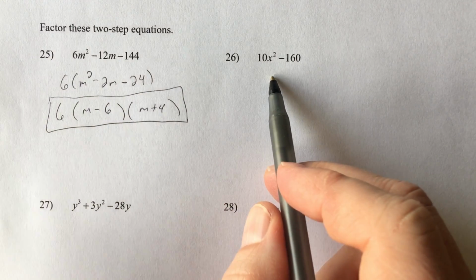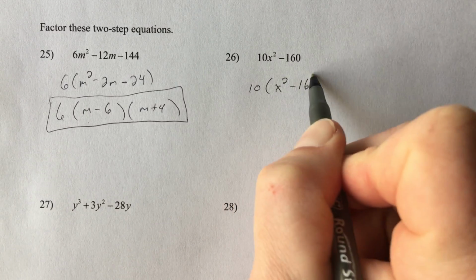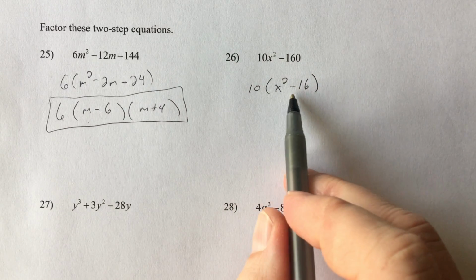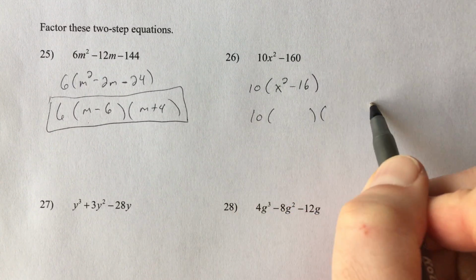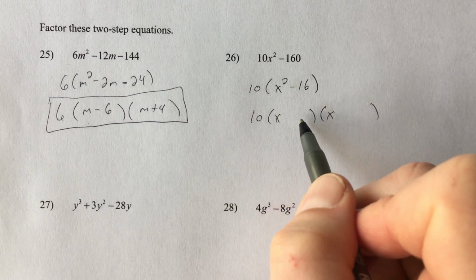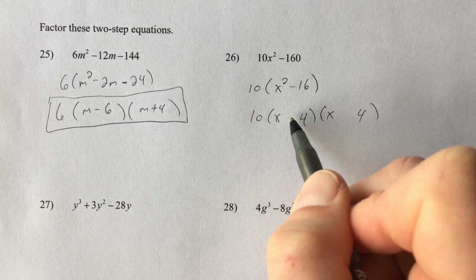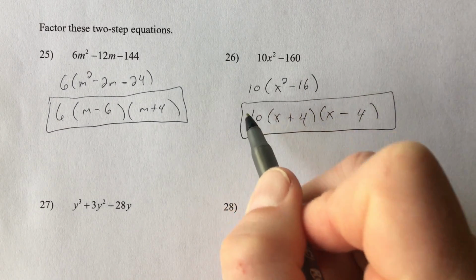Okay. On this one we can pull a 10 out, with x squared minus 16 left over. Again, those are two terms that are subtracting. So I'm thinking right away, well, what times itself equals x squared? X times x. What times itself equals 16? 4 and 4. Make 1 plus, 1 minus, and there's our answer.